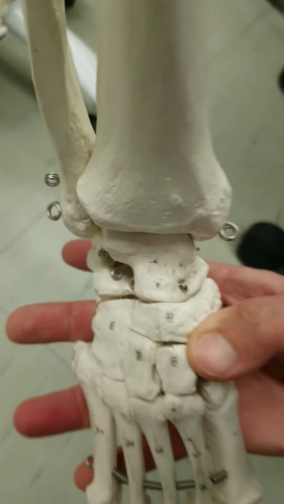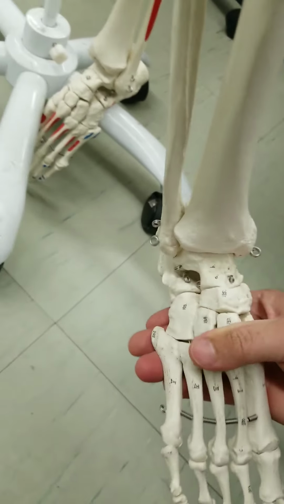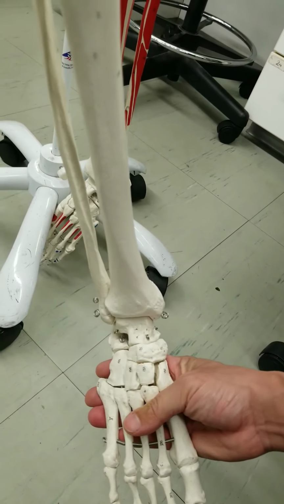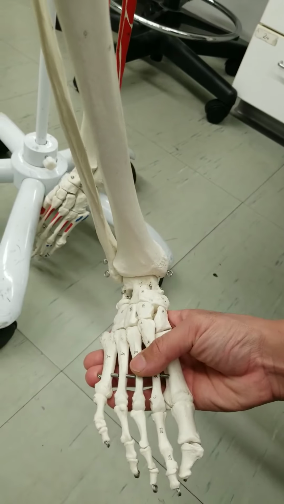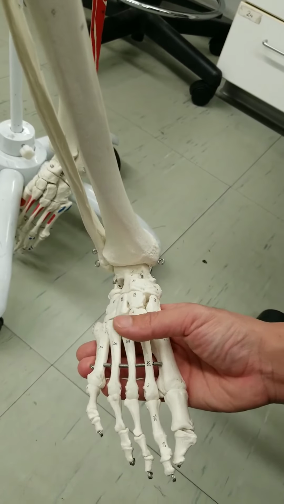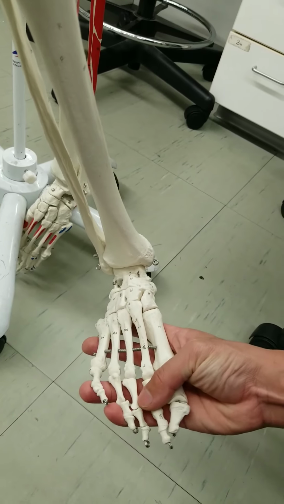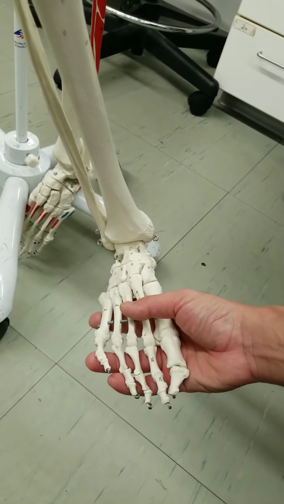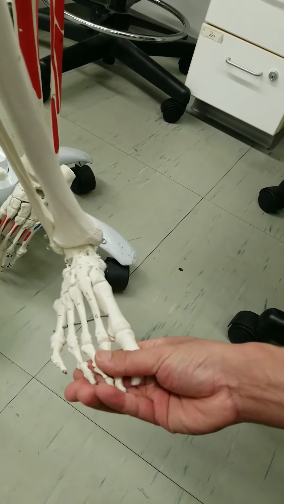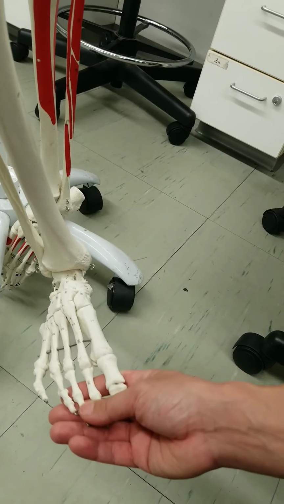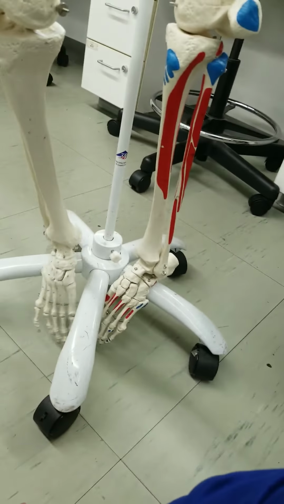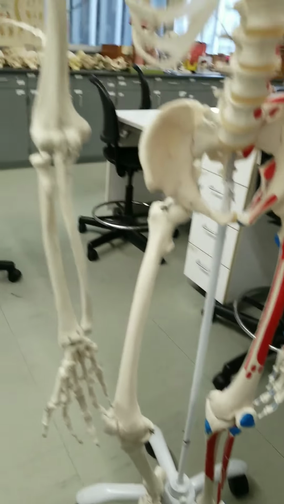In between your tarsal bones, those are your intertarsal joints. Between the tarsals and the metatarsals, that's your tarsometatarsal joints. Between your metatarsals and your phalanges of the feet, that's your metatarsophalangeal joints. And then these are your interphalangeal joints when you wiggle your toes. Interphalangeal joints of the pes, or of the feet.